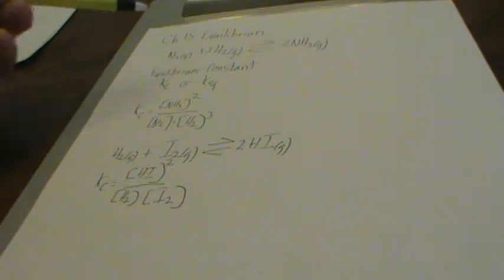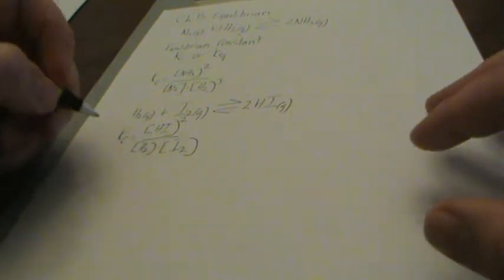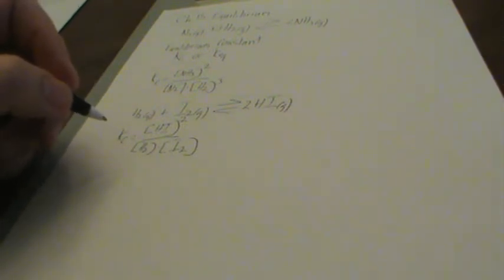Now, these two examples are considered to be homogeneous mixtures because everything is in the same state of matter. We can have a heterogeneous mixture, or heterogeneous equilibria, in which we have reactants and products in different states of matter. Let me think of something real close.